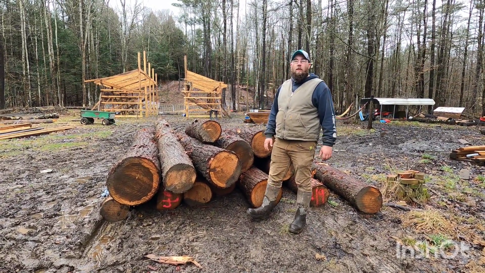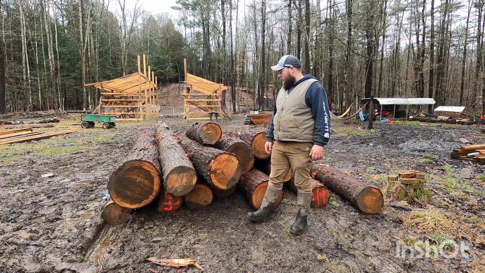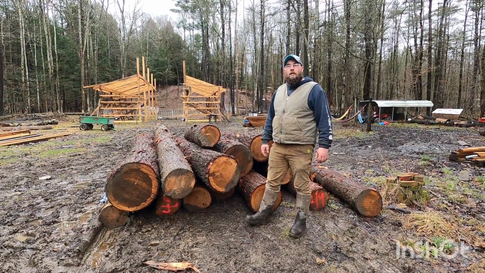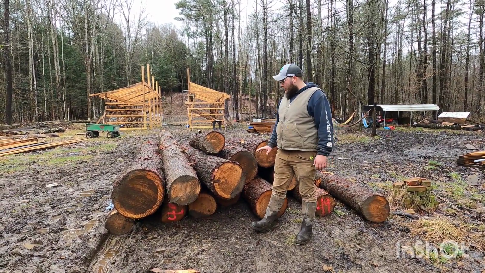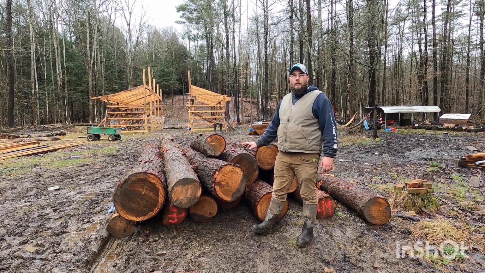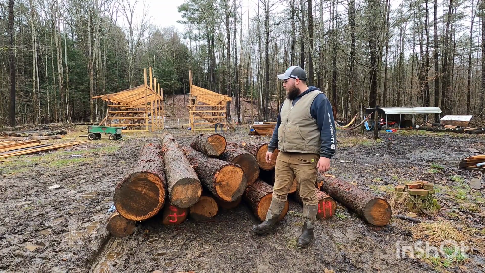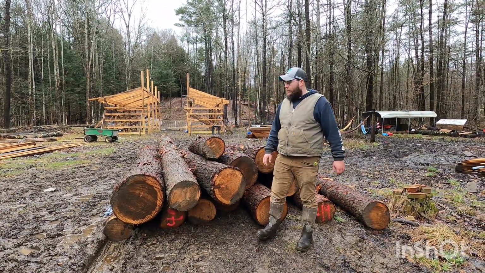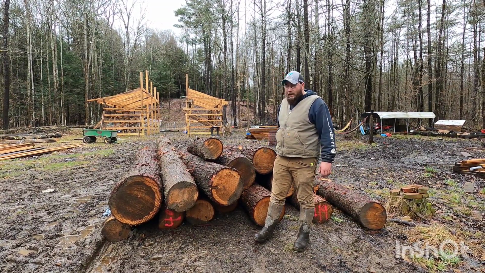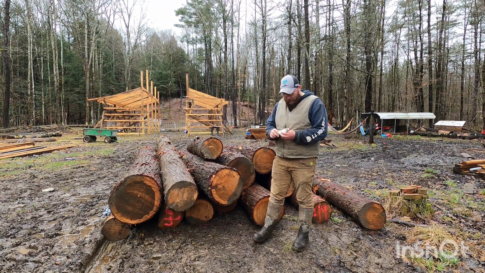Alright guys, welcome back to another video. Today I learned a new skill that I didn't know: I learned how to grade lumber just in board footage. I can't tell you the core defects and stuff like that just yet, but I got this nice little tool and I learned how to use it.